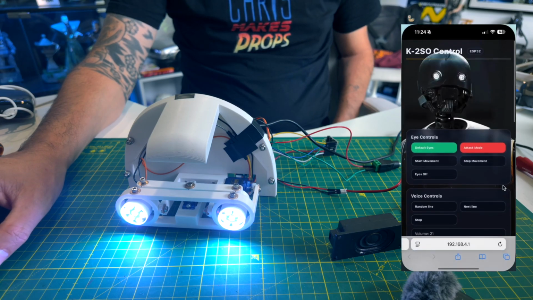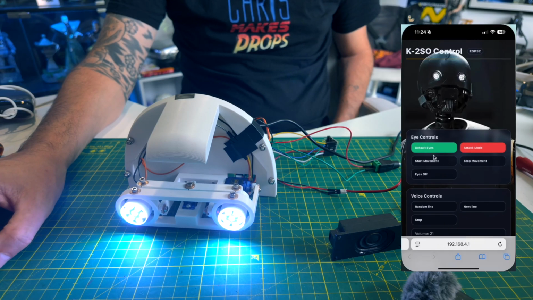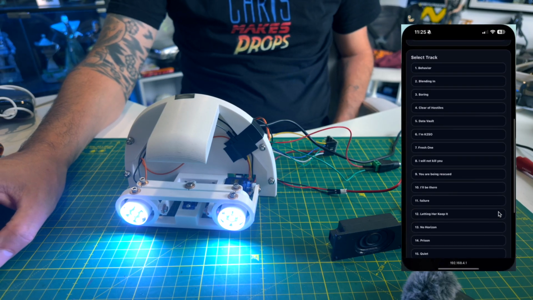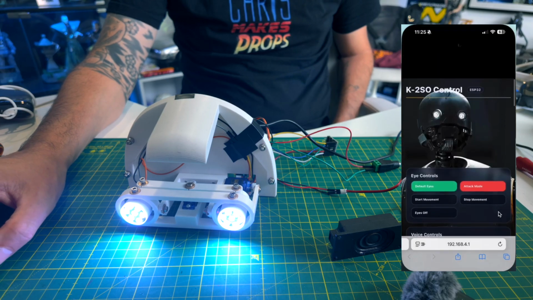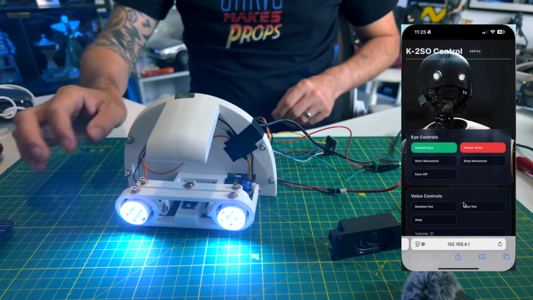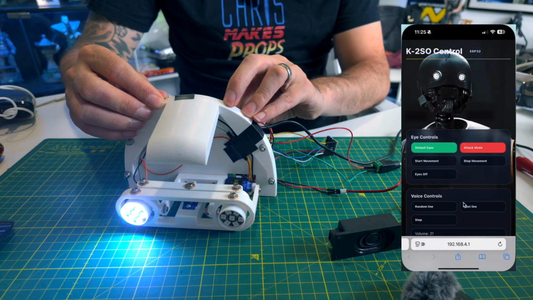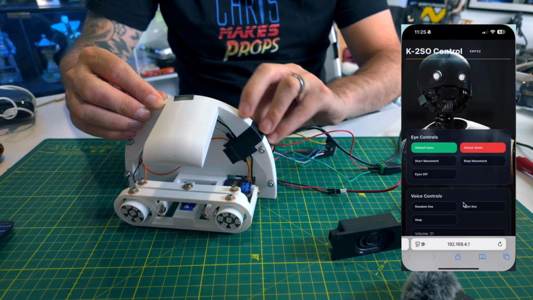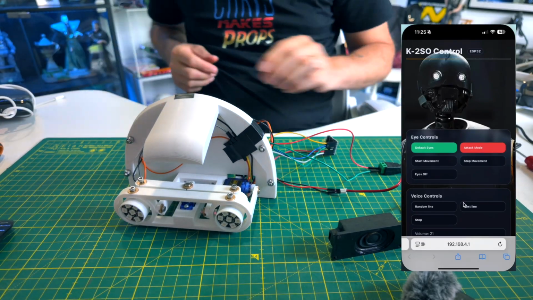And all that was done through ChatGPT, allowing me to then tweak the styling of the buttons, etc. You can basically make this as how you want it to look. But again, I can control all of this. So what I'm going to do is unpower this just now.